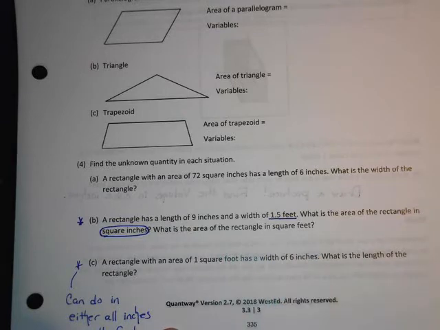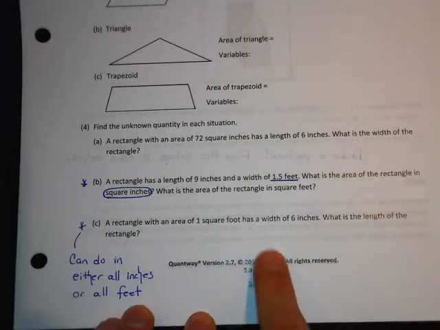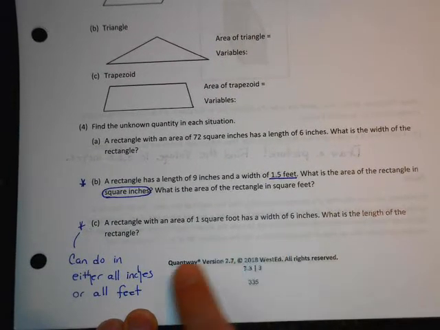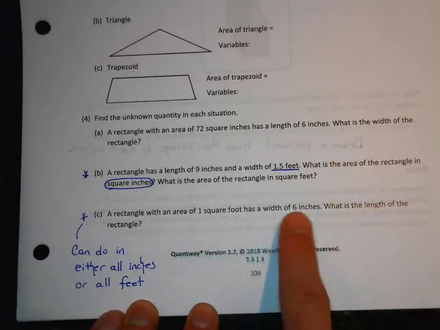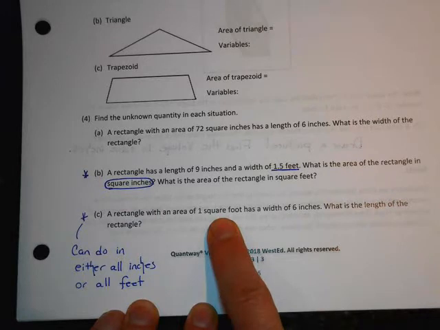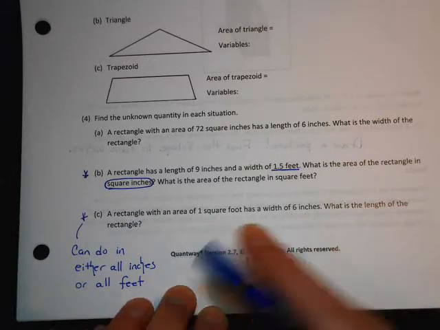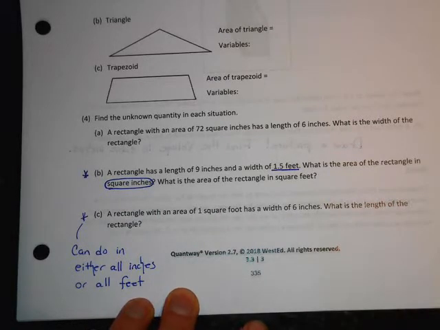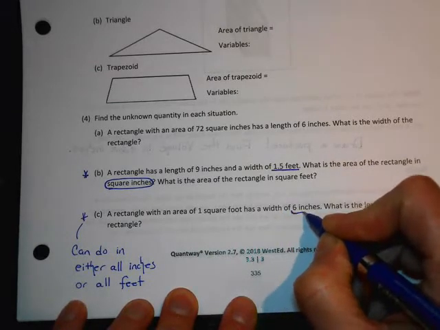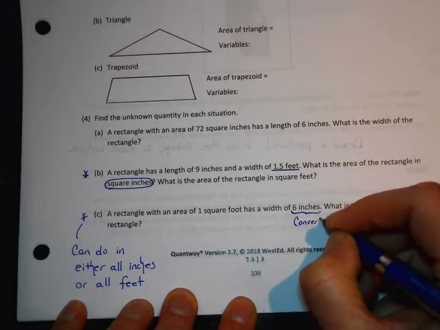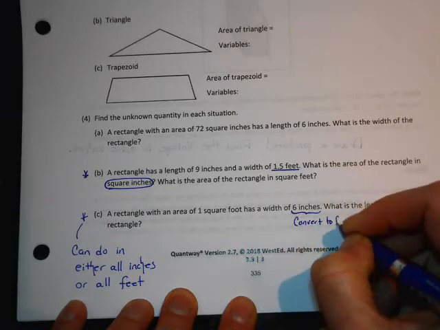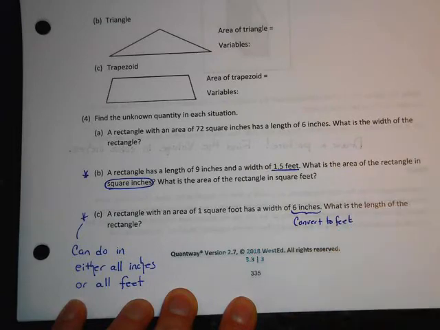And then this one, either do it in all inches or all feet, but just make sure that you notice that this says a rectangle has an area of 1 square foot and a width of 6 inches. What I would recommend you do is convert this to feet. Okay? You don't have to, but that's what I would do. Okay? All right. So that's number four.